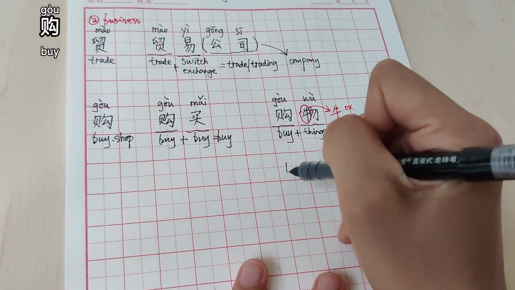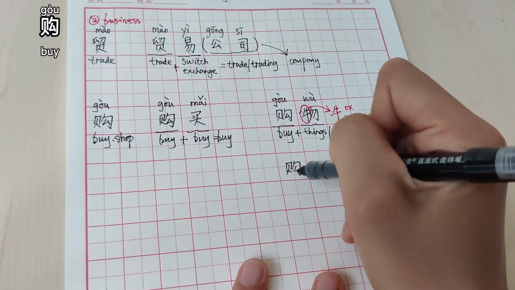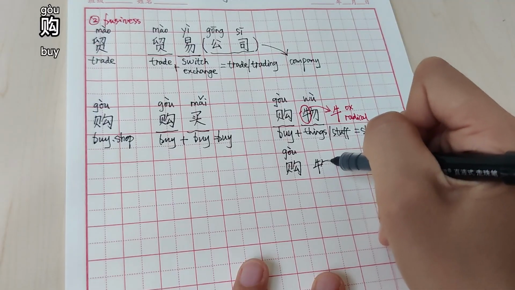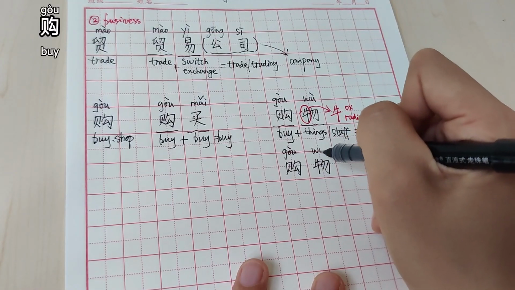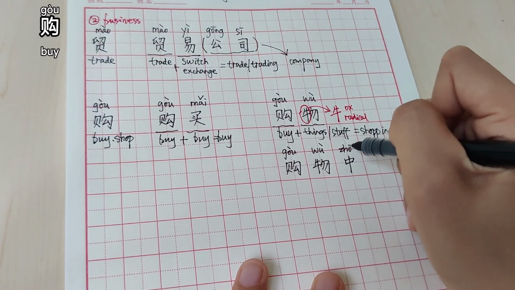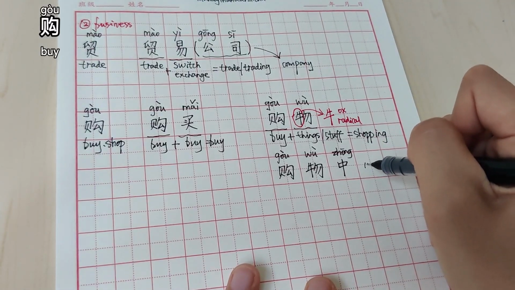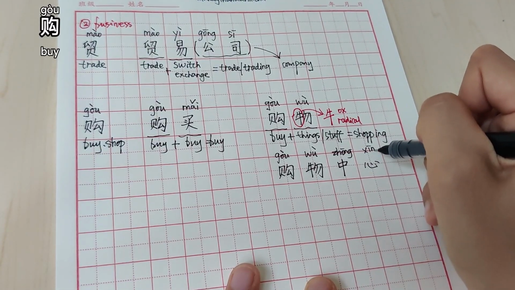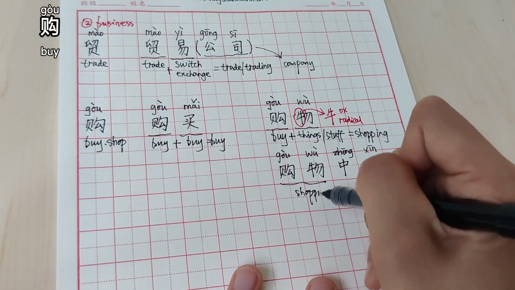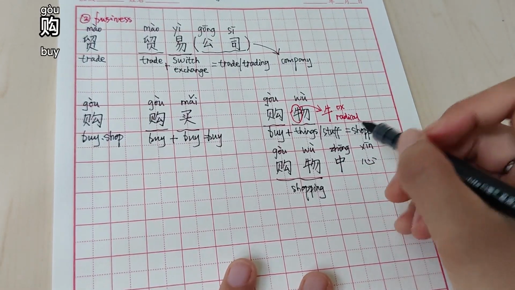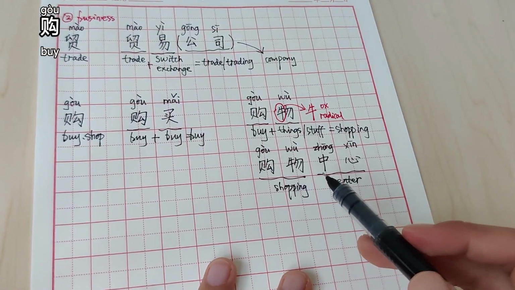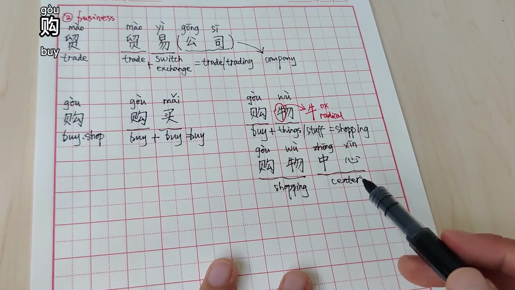and they are 购物中心. 购物 is shopping. 中心 is center. So 购物中心, shopping center.